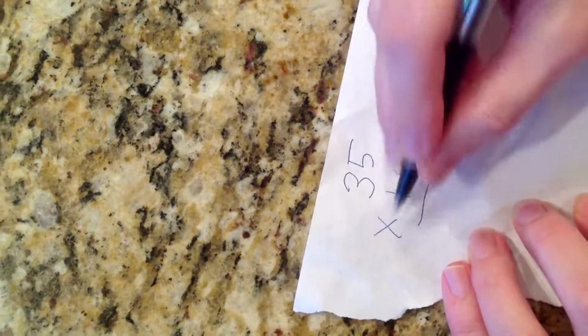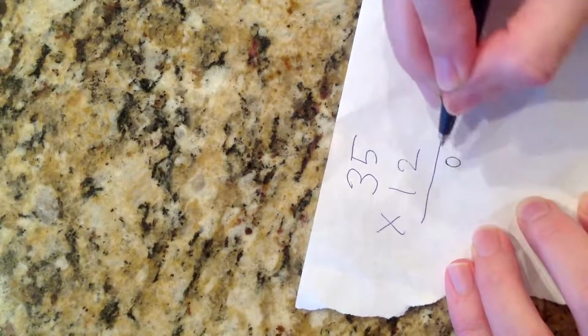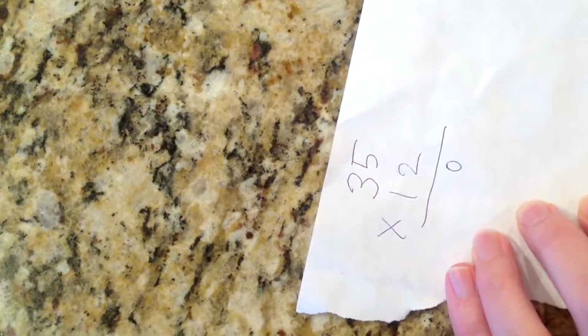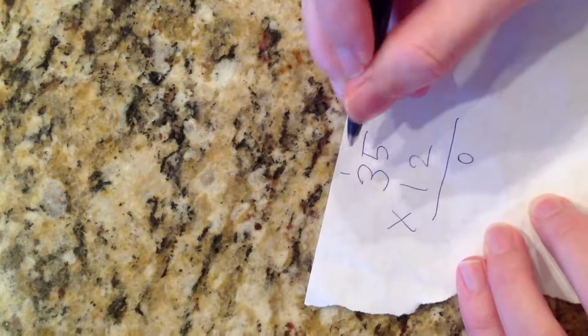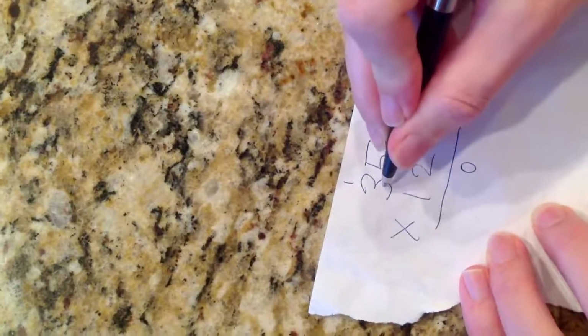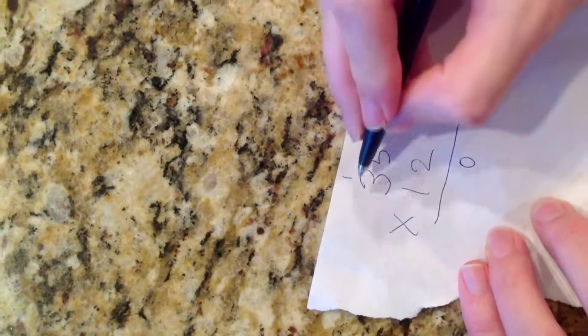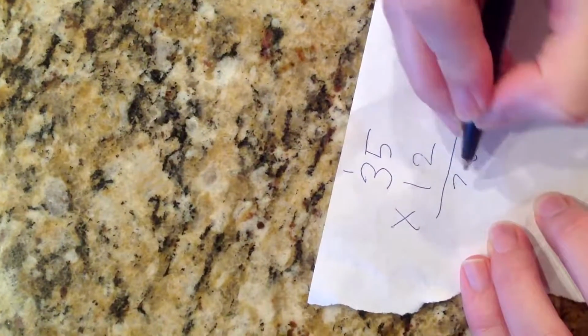So first you're going to do 5 times 2 is 10, and because it's a number above 9, it carries over to the next column. So I'm going to put a 1 above the 3, and then we're going to do 3 times 2, which is 6, and then add the 1, so we have 70.